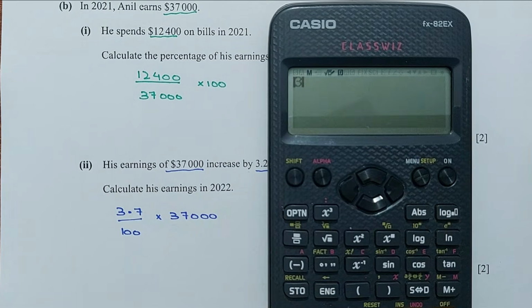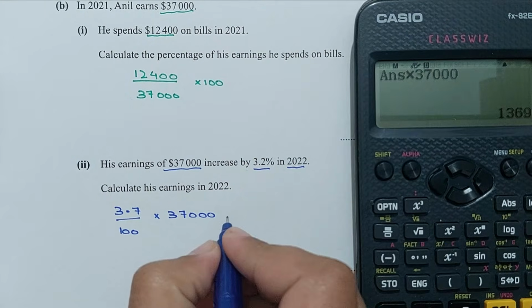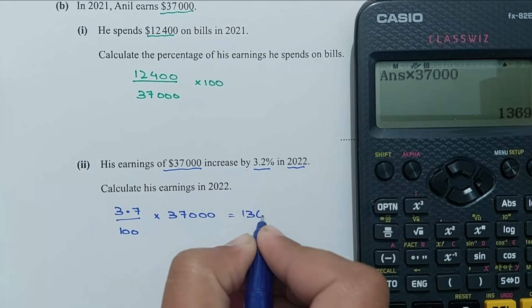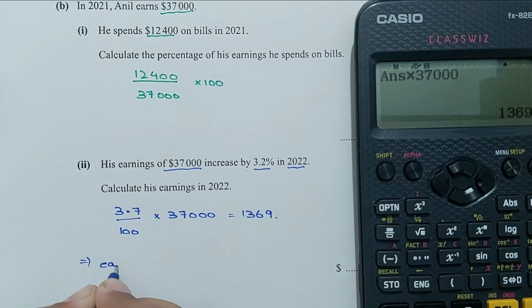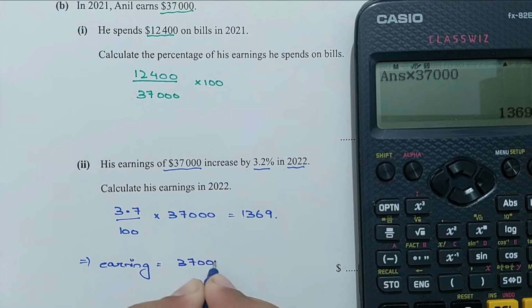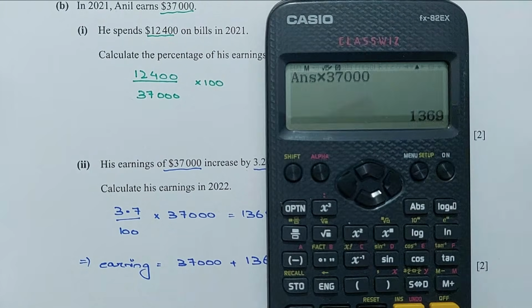Right. 3.7 divided by 100 times 37,000, which is 1,369. Right. This much is increased, so we have to add his earning in 2022. 37,000. We have to add 1,369.